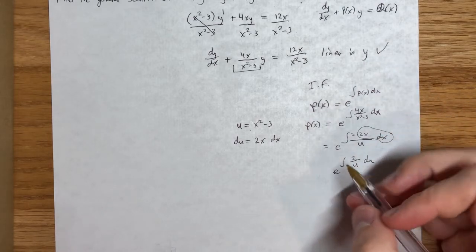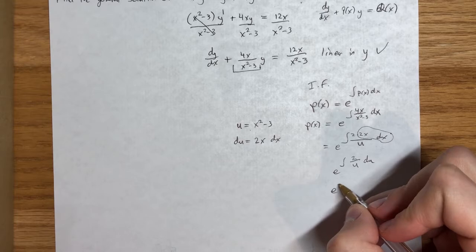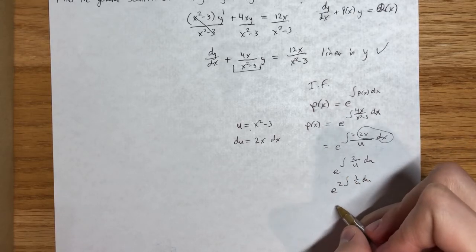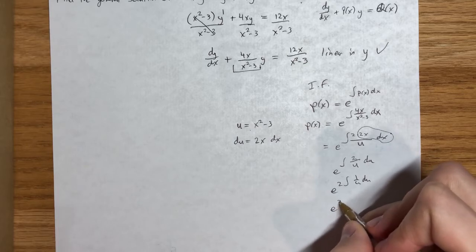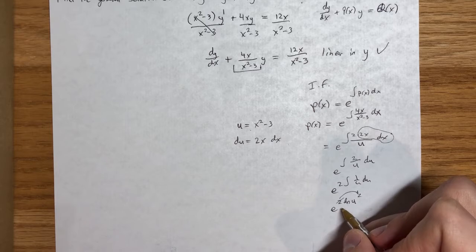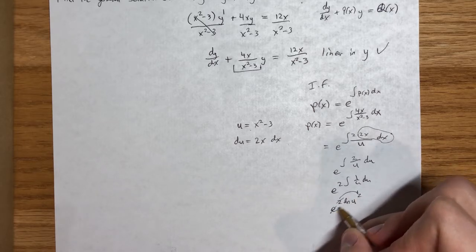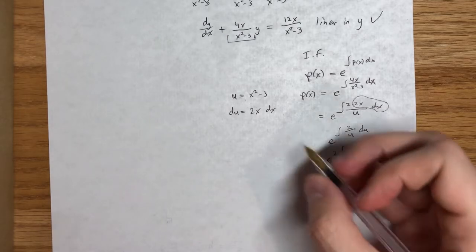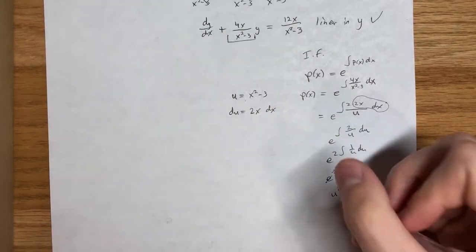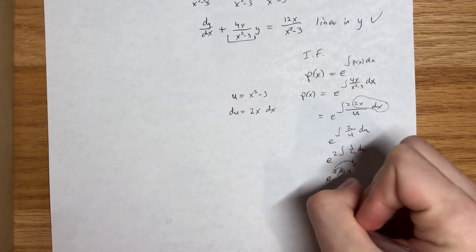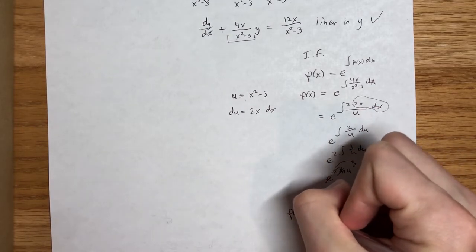I can pull out the 2. That's a constant value. And then integrating, I get natural log. So I have e to the 2 natural log of u. I want to raise that back up, because by doing so, now I can cancel my e and my natural log. So I have u squared. And if I replace u with my x squared minus 3, I then have x squared minus 3 squared. And that's equal to my rho of x.